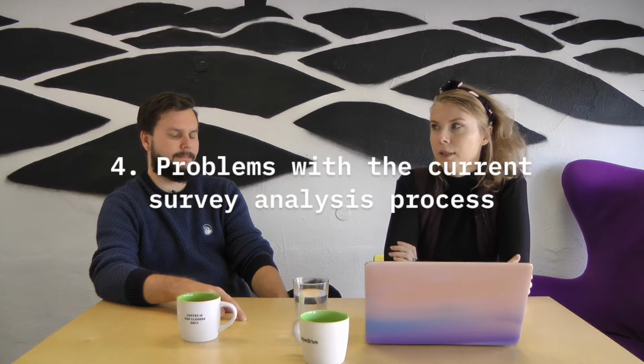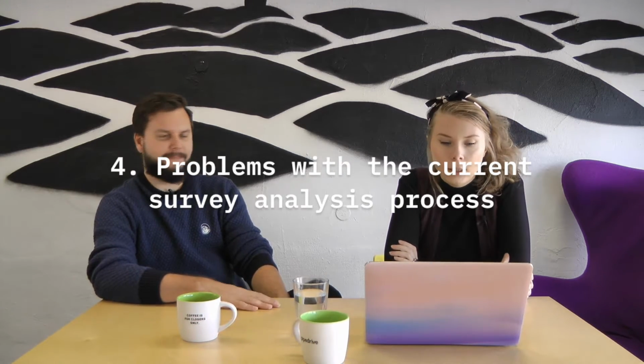Okay, so moving on to the next point, number 4. What are the problems with this process? There are different layers of it, I guess. The first one is that it just is a lot of manual work that nobody wants to do. And that's why a lot of researchers sometimes choose more simple survey methods, like multiple choice, because those are super easy to analyze.